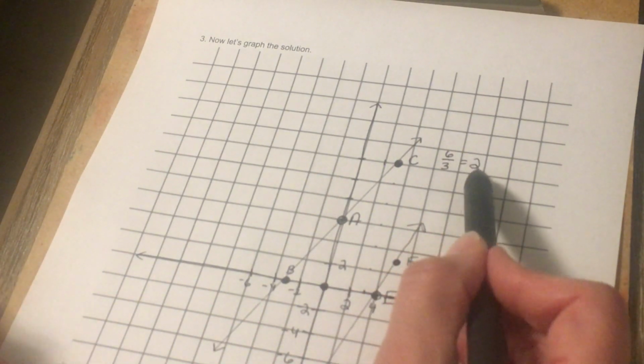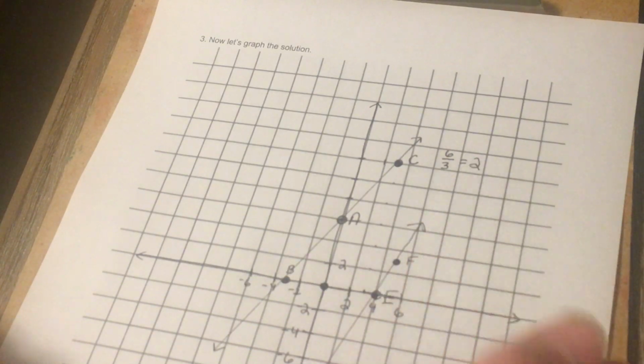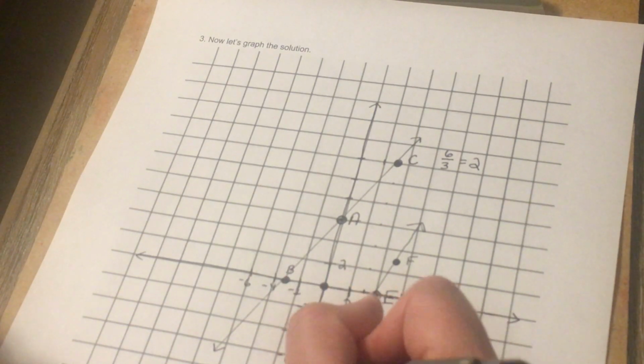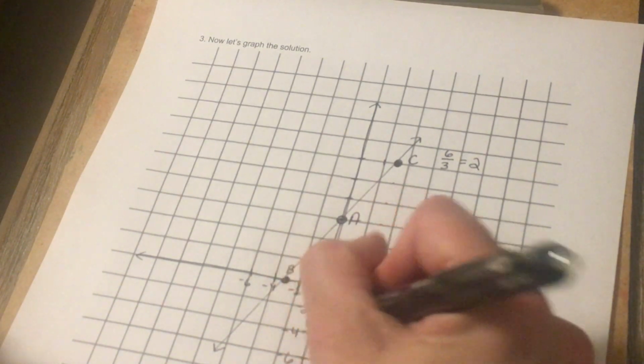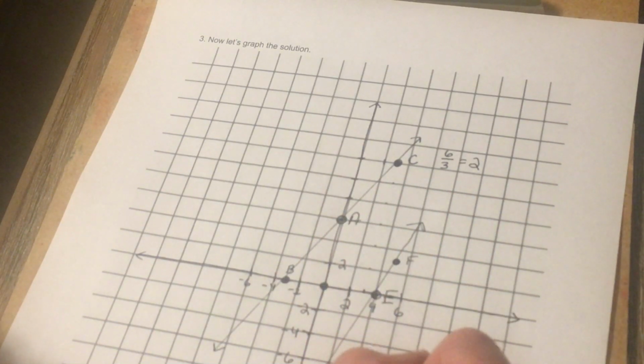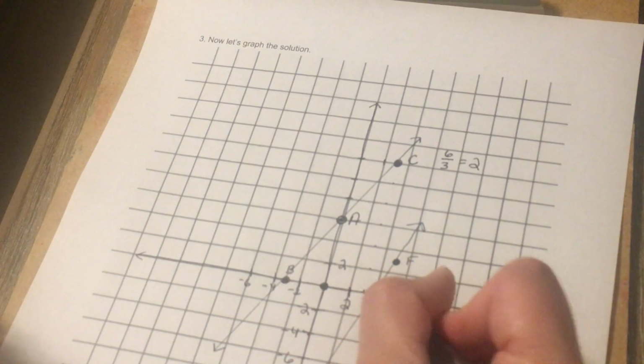Is it the same as this line's slope, which was 2, or is it different? I'm going to go between points D and E, and remember, rise over run. 2, 4, 6, 8, 10, 12, up, right? And then 4 over.